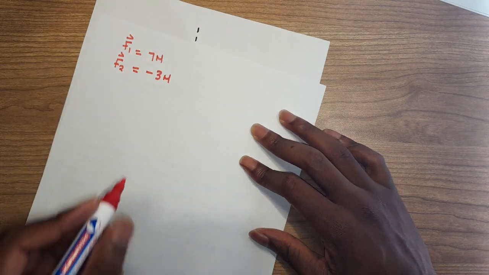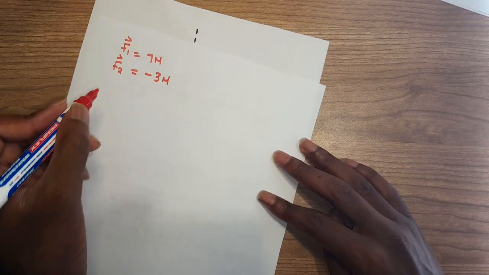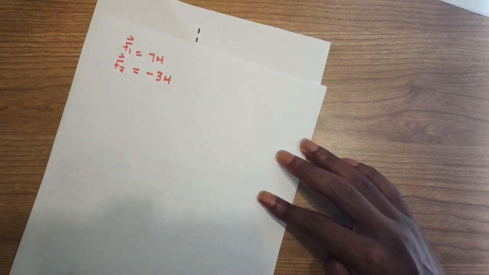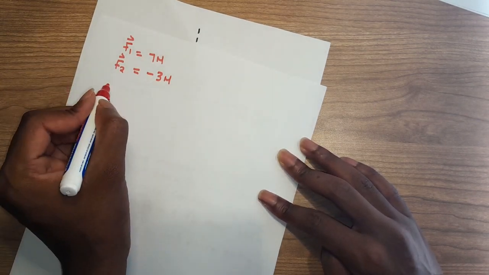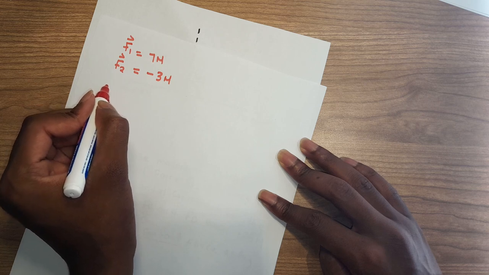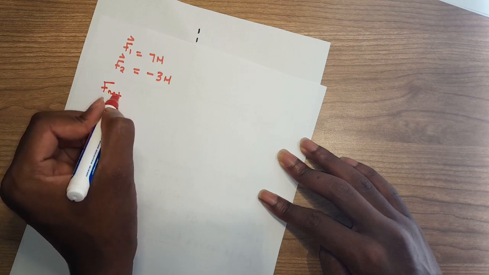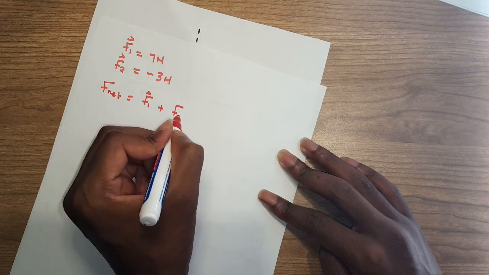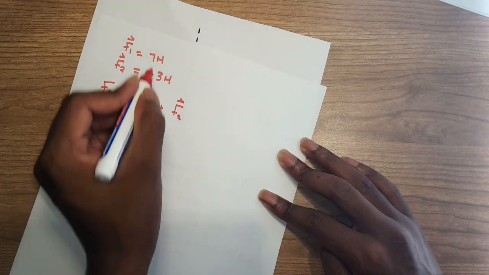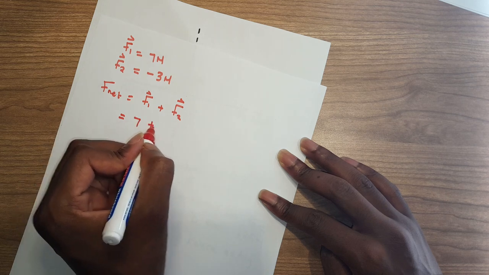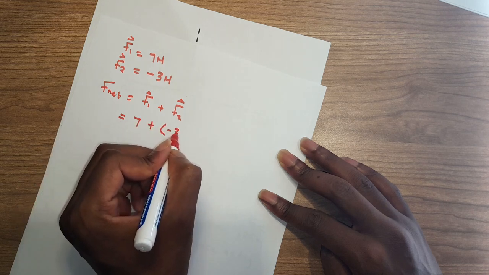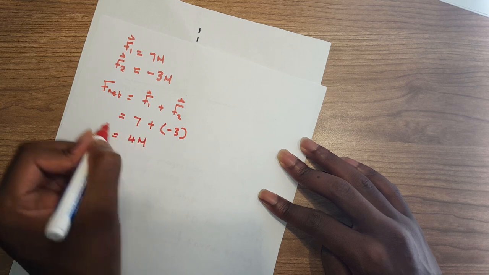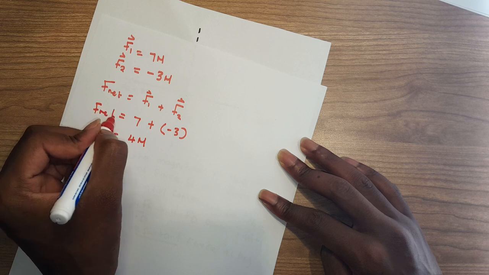When they say calculate the resultant of these two vectors, it means that the resultant, which is the F net, is the sum of F1 added to F2. In this case, F1 is 7 plus F2, which is -3. So we get that the resultant force is 4 newtons. This is the F net, or the resultant.